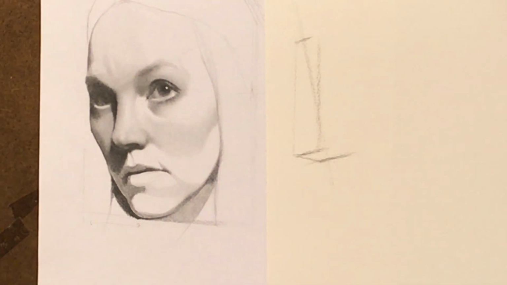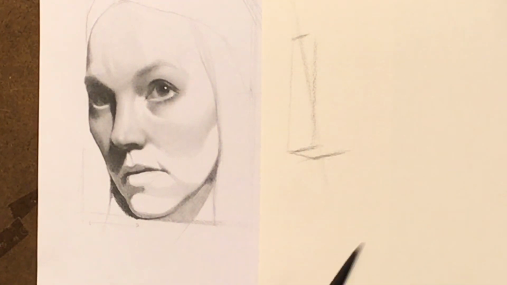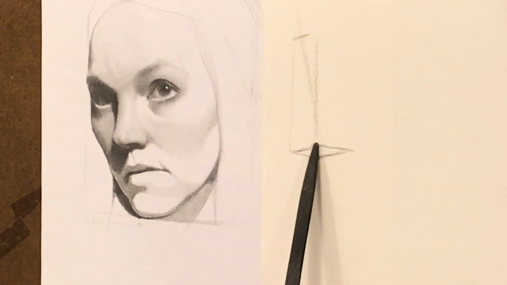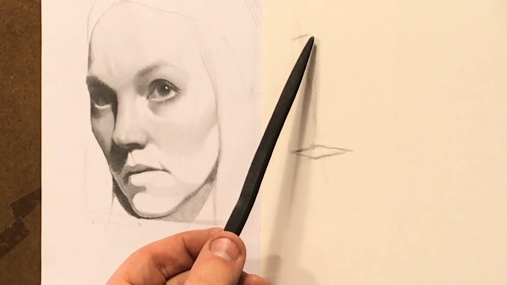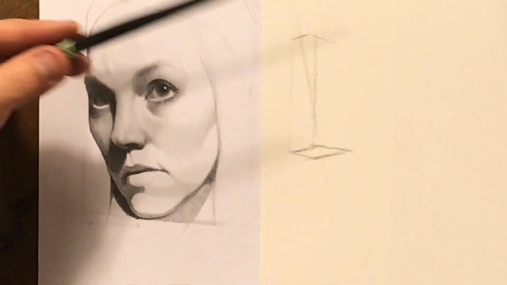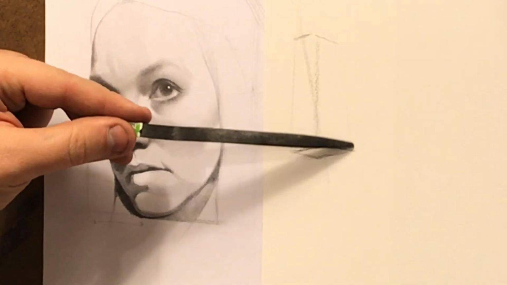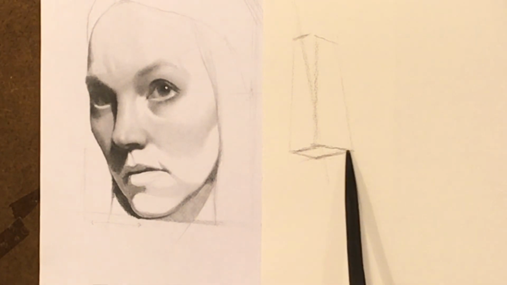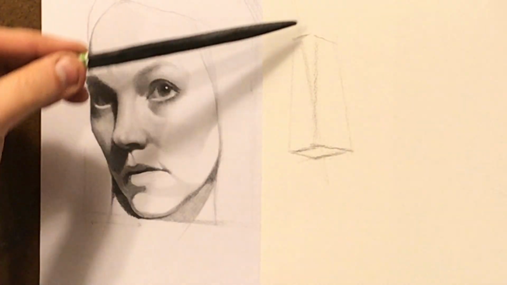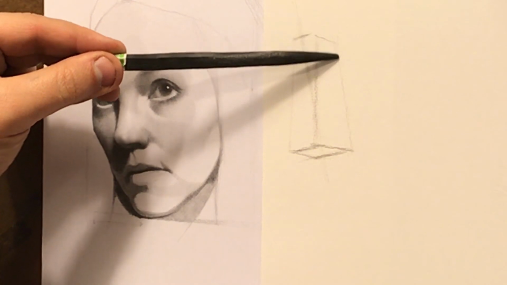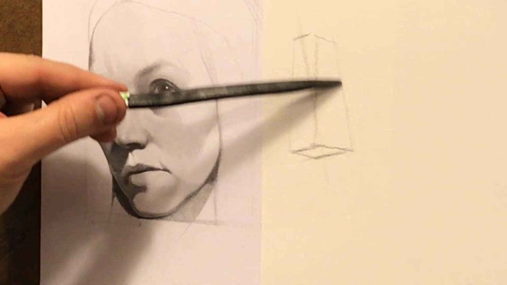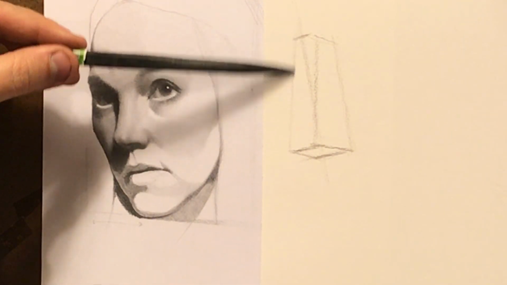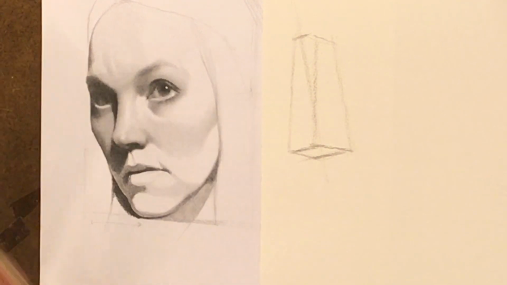Then we have the bottom plane, which falls into shadow, a very distinctive box-like shape right here. So this is essentially where all of that darker shadow comes in, and then we have the side plane right here. One thing that happens as we move from the top of the nose to the base is it gets wider. Particularly the side plane tapers out. It gets wider at the base down here, and it's much narrower at the top. The front plane tapers a little bit as well.